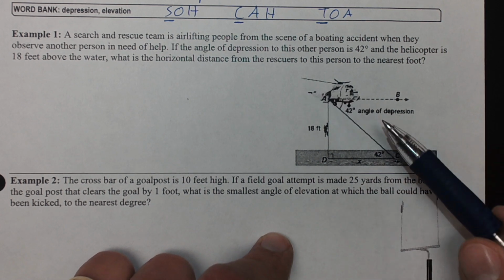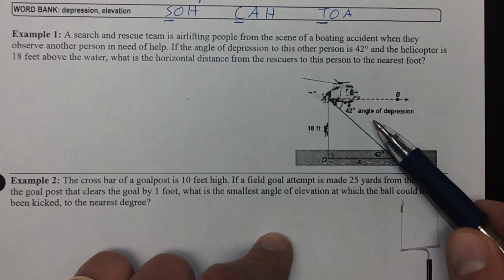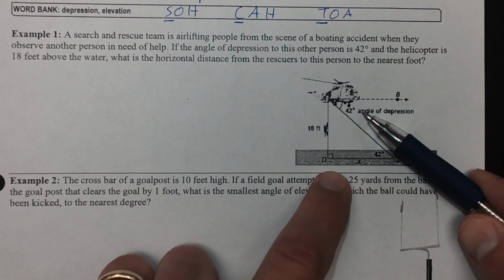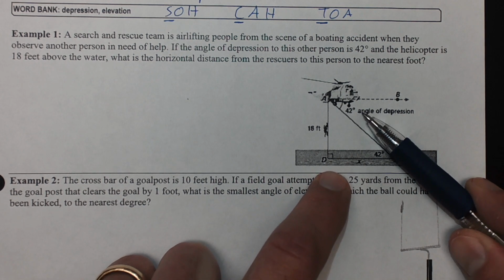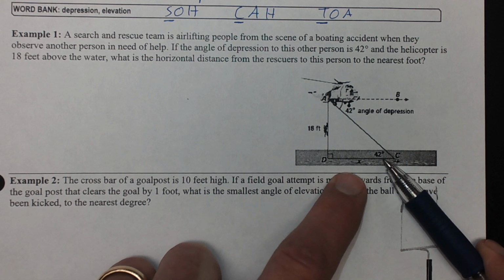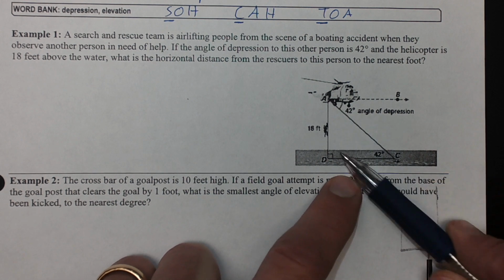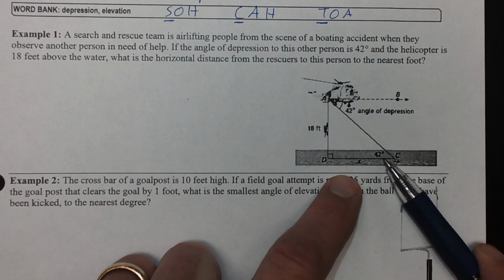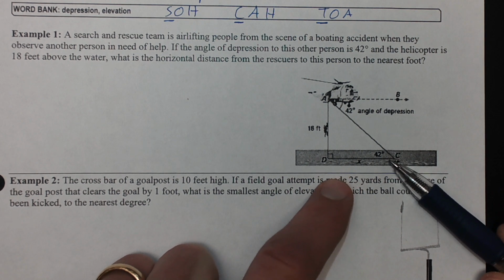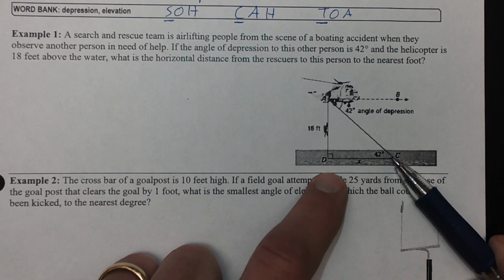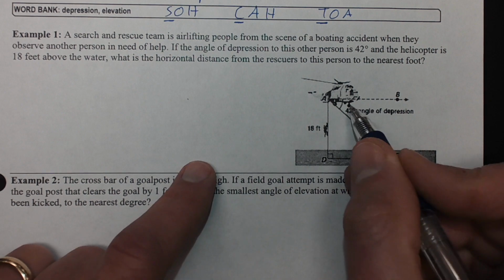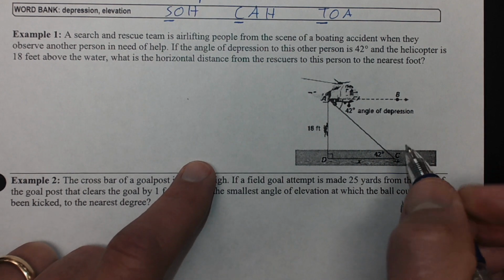Whenever that happens, remember you're going to get alternate interior angles. So this angle of depression from the helicopter is 42 degrees, and you also have another 42-degree angle inside this little triangle, and that's looking up from the surface of the ocean. So it's the same angle. You always got to write it twice. I would highly recommend that you write it twice as soon as you write it the first time.